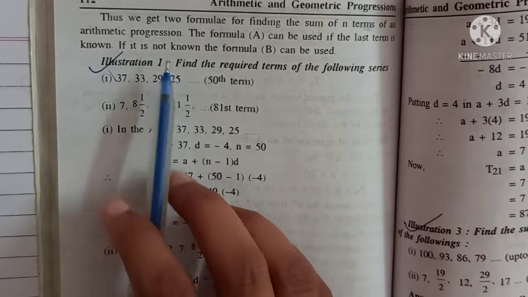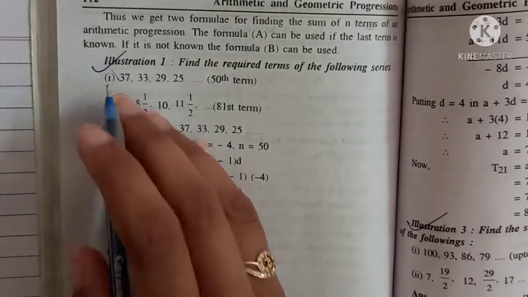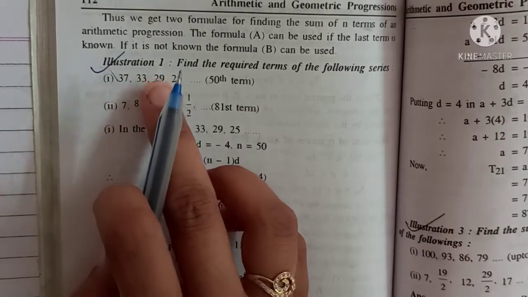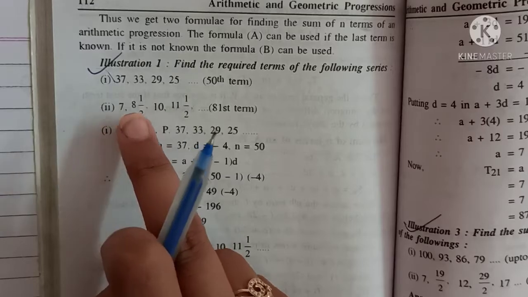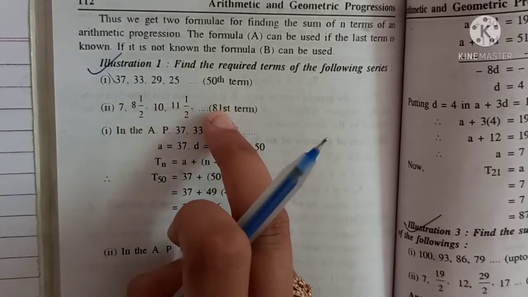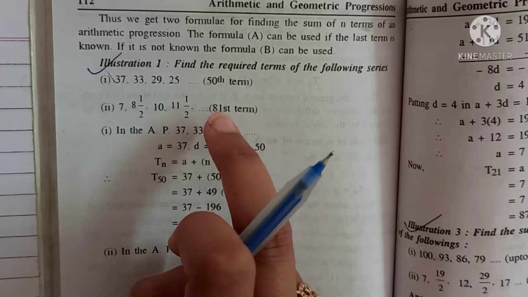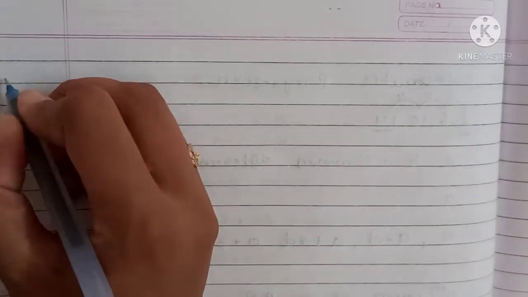There are two series given. First is 37, 33, 29, 25; find the 50th term. Then 7, 8.5, 10, 11.5; find the 81st term.